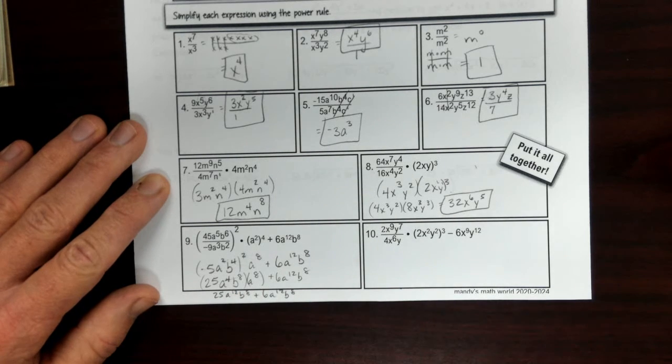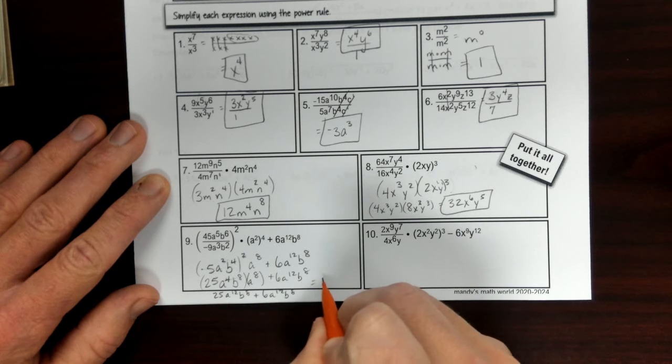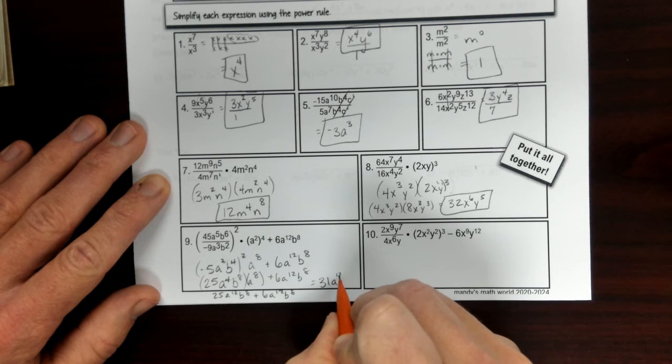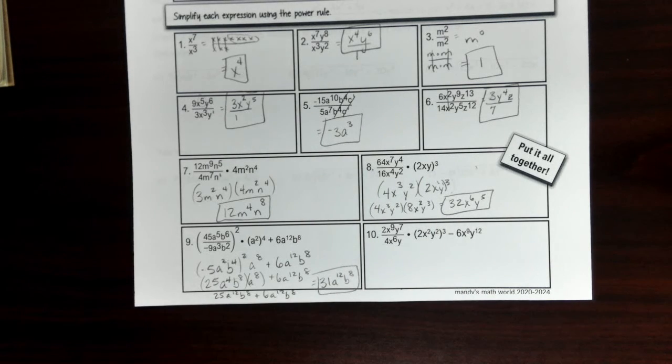Now let's look here. We have the same variable raised to the same power. These are like terms. A to the 12th, b to the 8th. So we have 25. We add 6 more, and we get 31. A to the 12th, b to the 8th. I know. Very hard. Alright, last one.